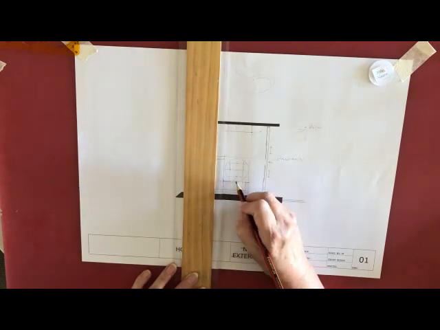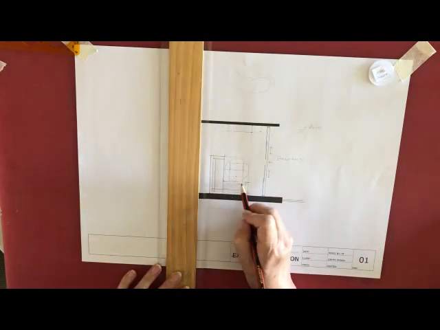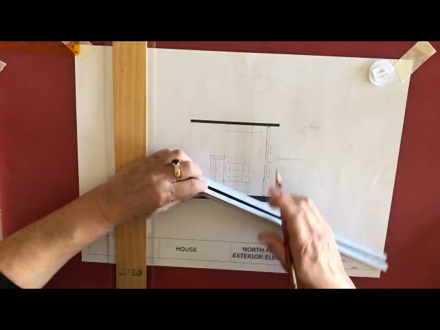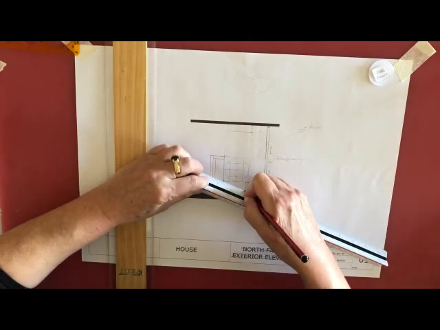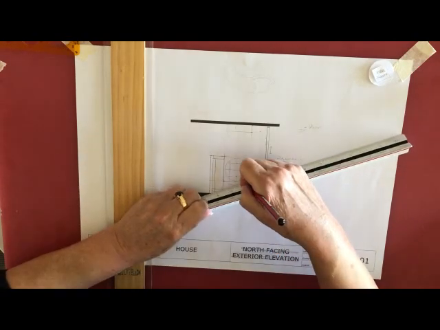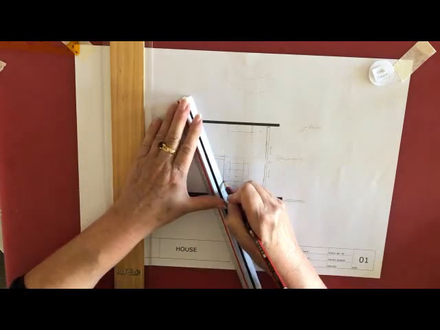And then I find the center of that. No, this space, which is actually here. So to find the center of here, I have to do that whole thing again so that I can get these two. There's a different measurement I'm finding the center of, and I'll do it on this one as well.